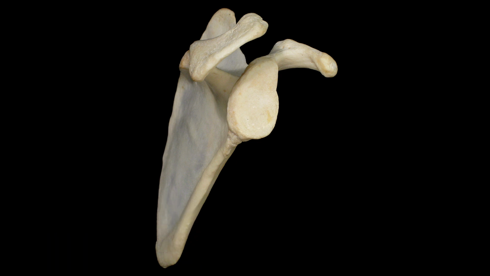From the inferior angle running up along here, we have the lateral border of the scapula. Right over here, we see the glenoid fossa of the scapula, which is the joint surface that articulates with the head of the humerus, forming the glenohumeral joint, known in lay terms as the shoulder joint.